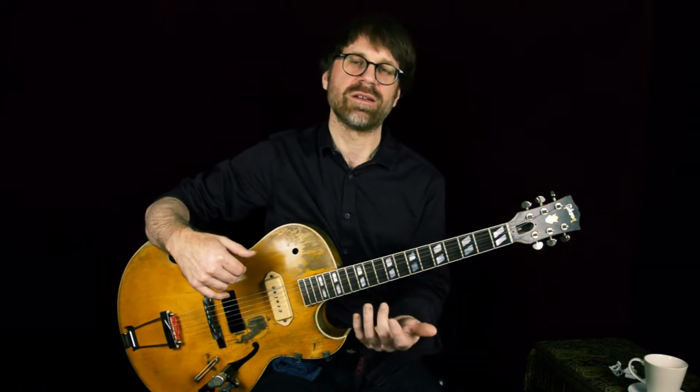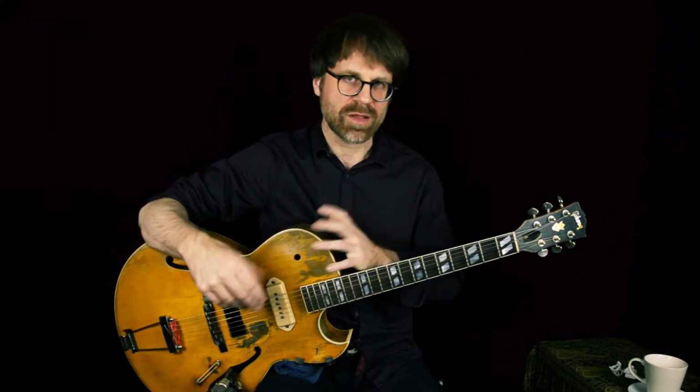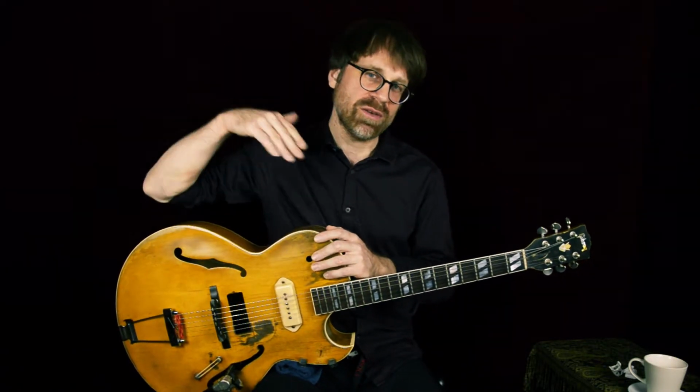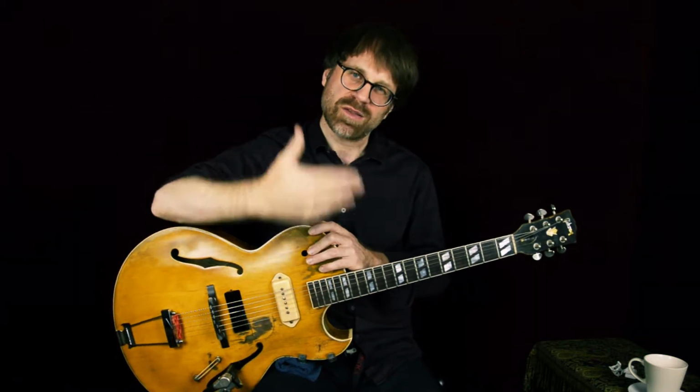But if we precede this C major chord with its secondary dominant, with G7, we give it a lot of importance. That's the idea of secondary dominance, to give importance to its, so to speak, secondary tonics.